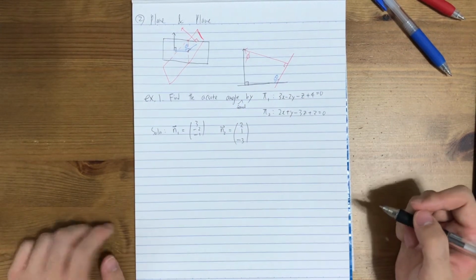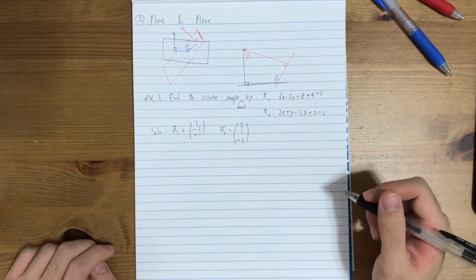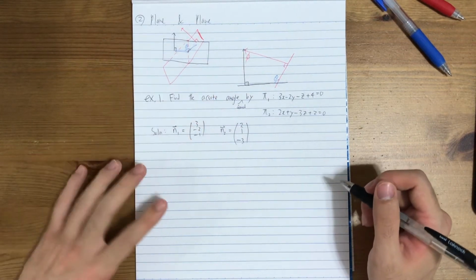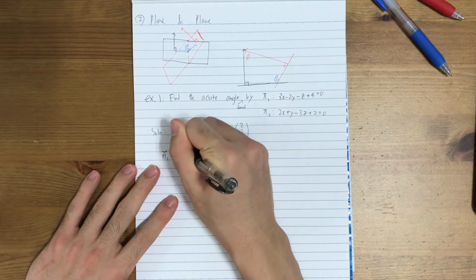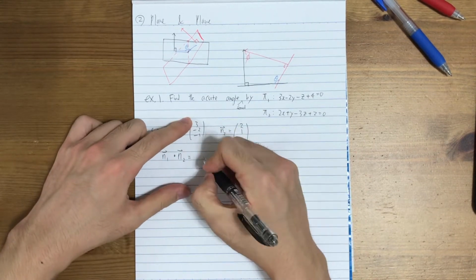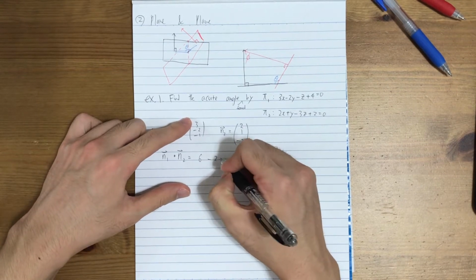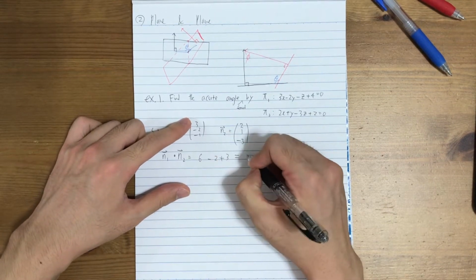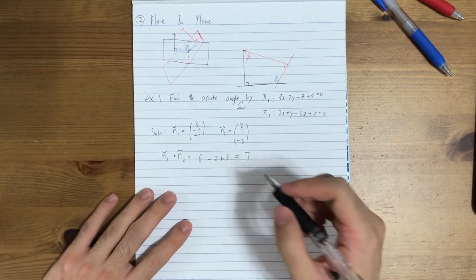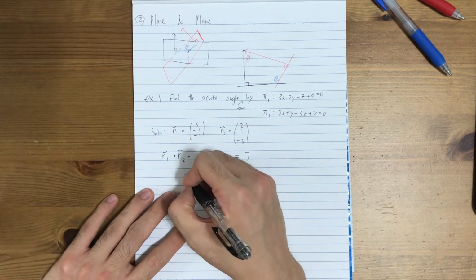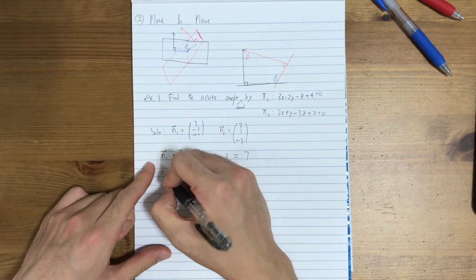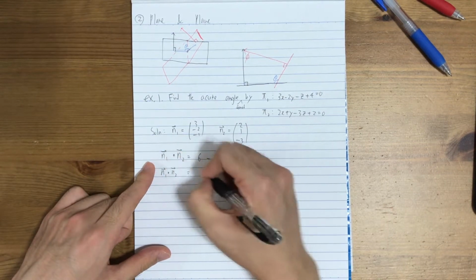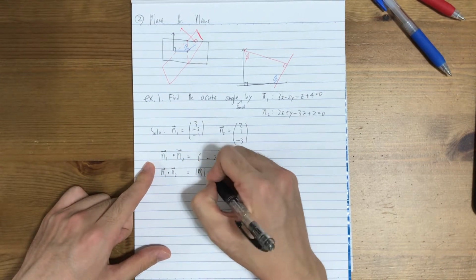So we have the two normal vectors, and then that means we can find phi very easily, right? So n1 dot n2, that means 3 times 2, so 6, minus 2, plus 3, right? So that's 7. And we can also find this by using the magnitude with the angle, right?